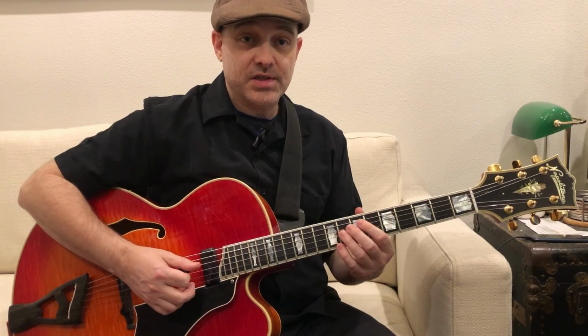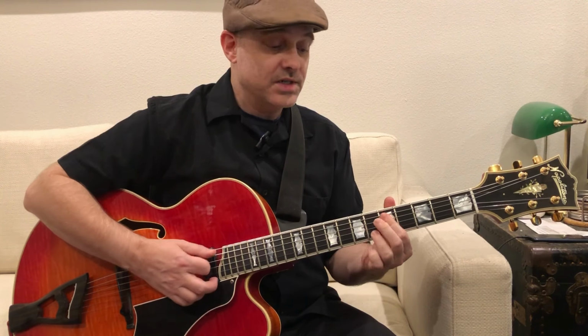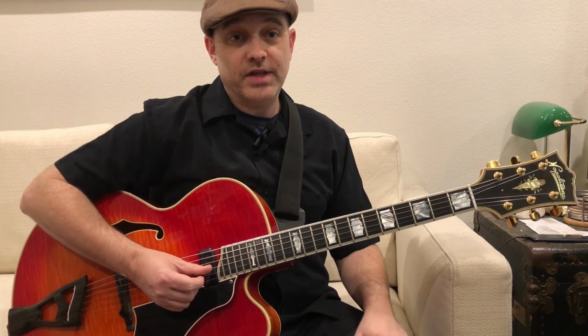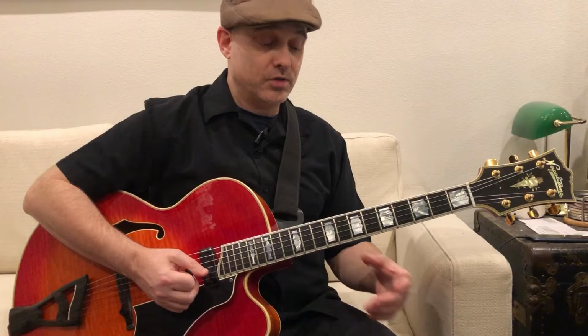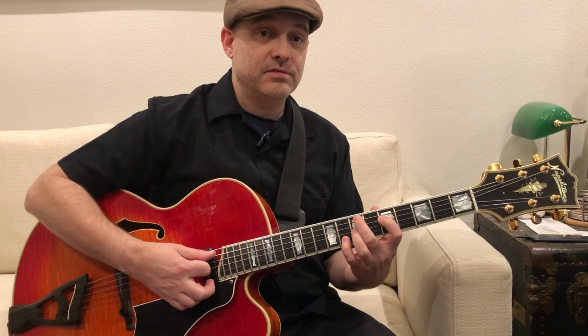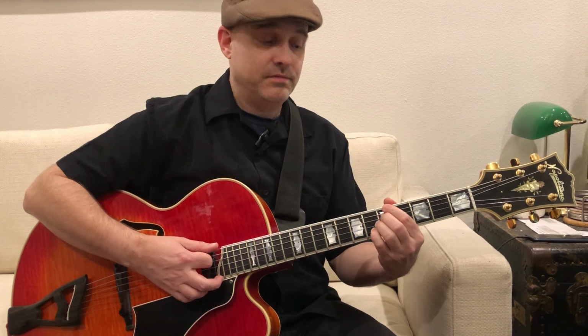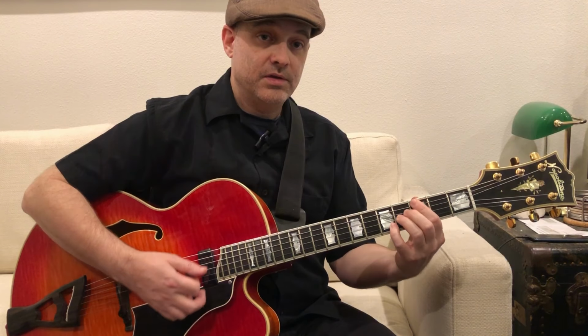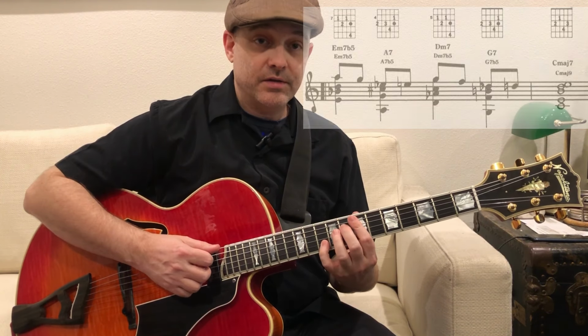So for example, 1-6-2-5 in the key of C: A7, to D minor 7, to G7, gets me back to C. Well, 3-6-2-5 is a substitute for that, where the 3 chord is a substitute for your 1 chord. So now it would be E minor 7, A7, D minor 7, G7, C major 7. So here's the first example on the screen.